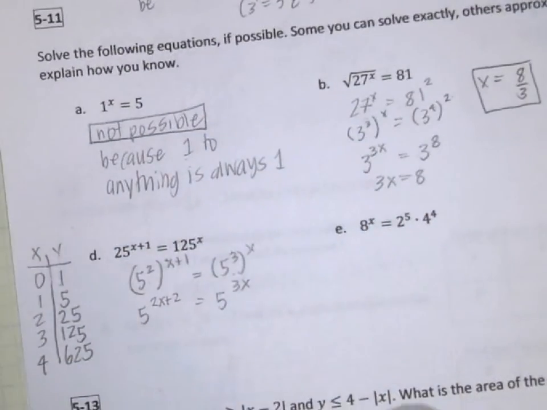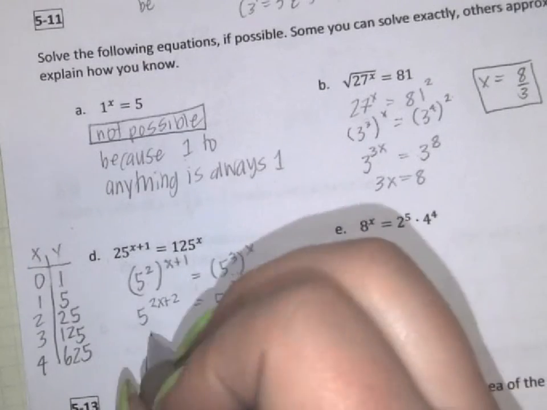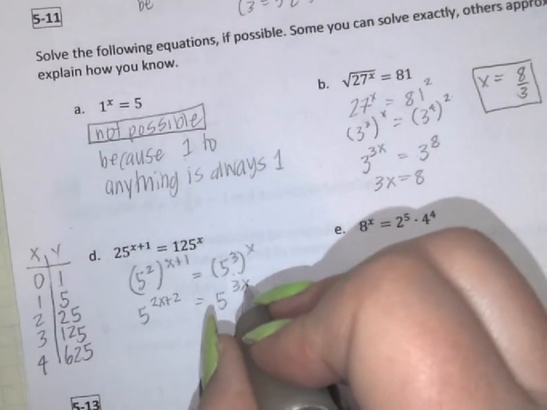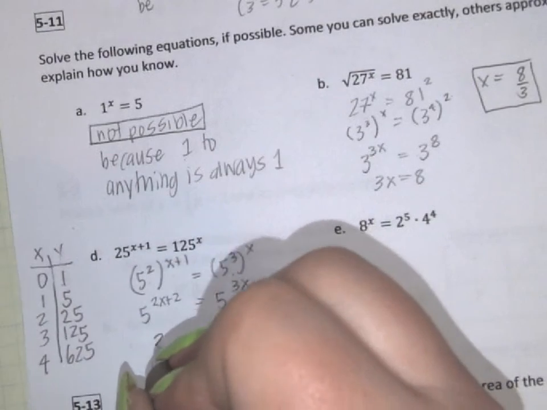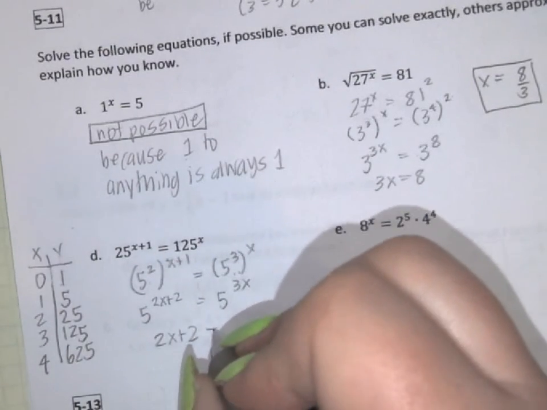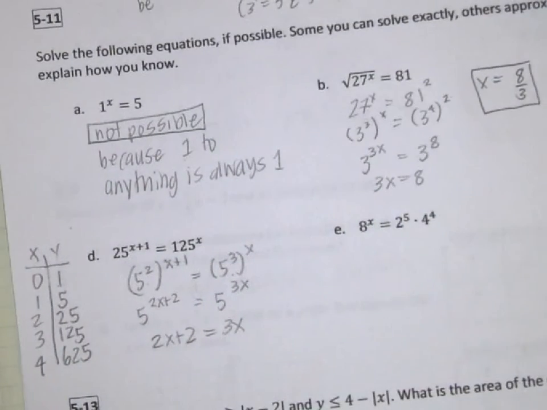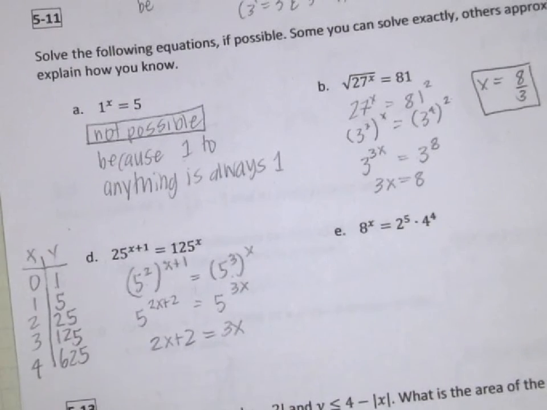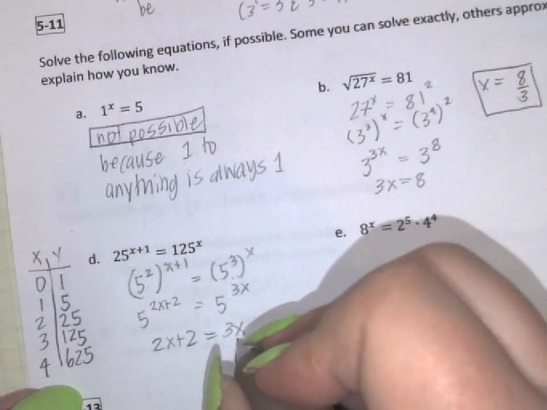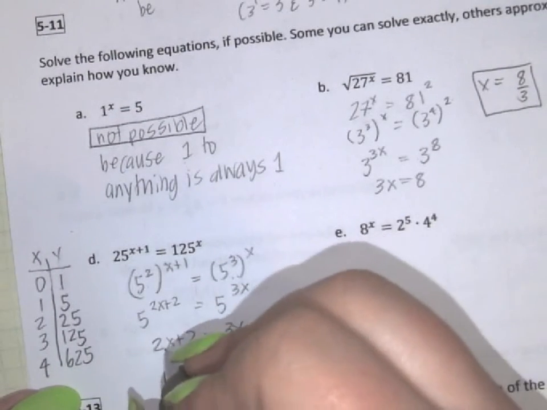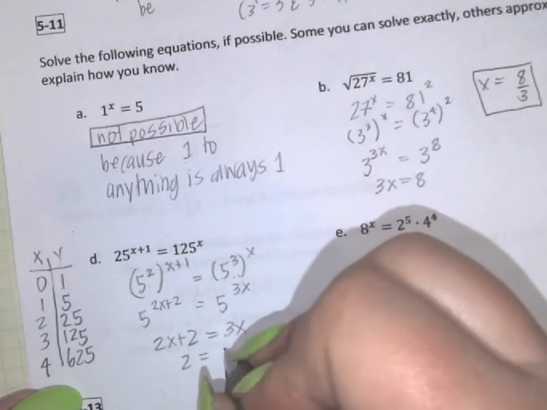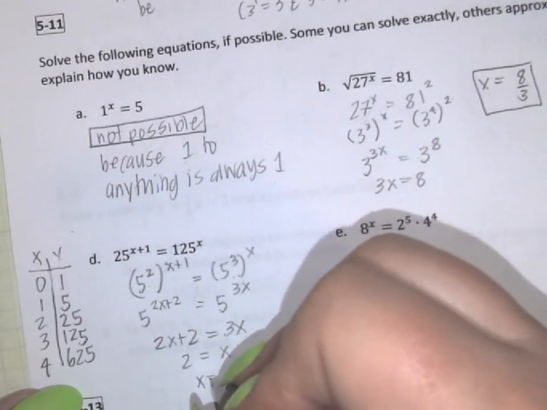And then, again, you set the exponents equal to each other. Because 5 to something equals 5 to something else, those somethings must equal each other. So, 2x plus 2 equals 3x, and then you just solve for x. You subtract 2x from both sides, and you get x equals 2.